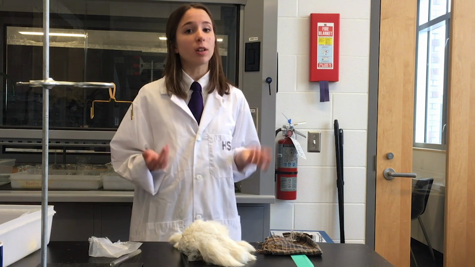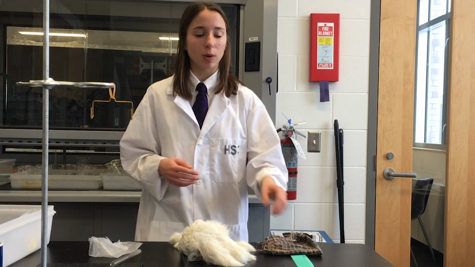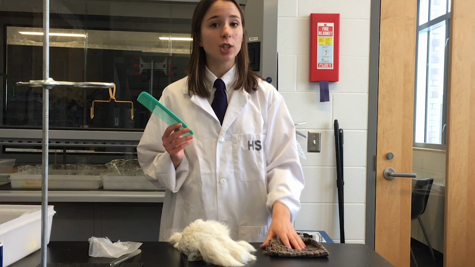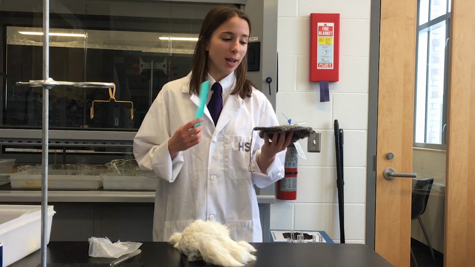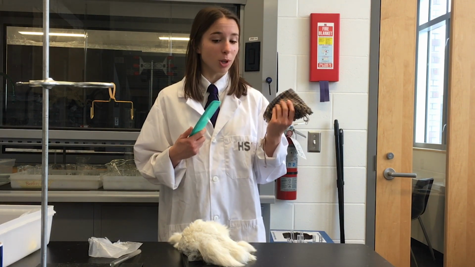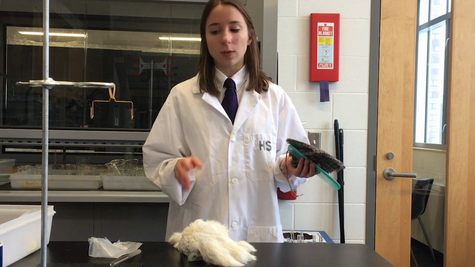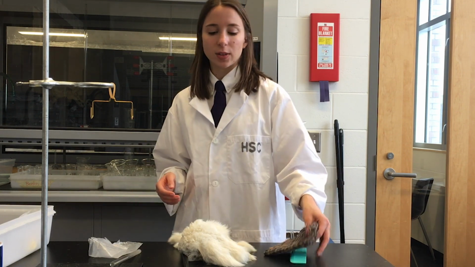Now, if you look in your electrostatic series, you can predict whether the comb will become positively charged or negatively charged when charged by the piece of wool. Same thing goes for the ebonite rod and the fur, and the glass rod and the polyethylene. Now let's start the lab.